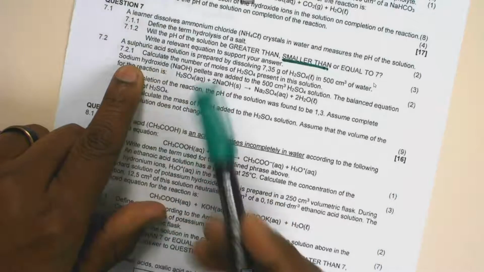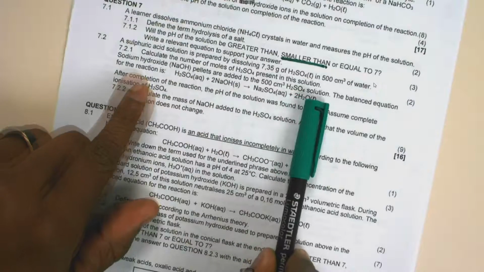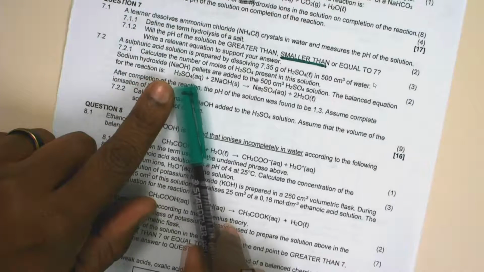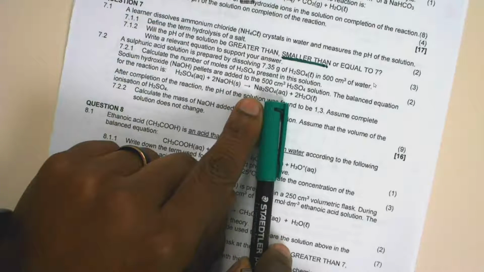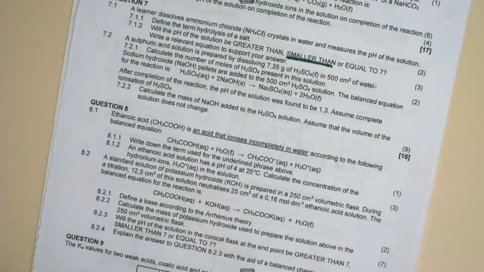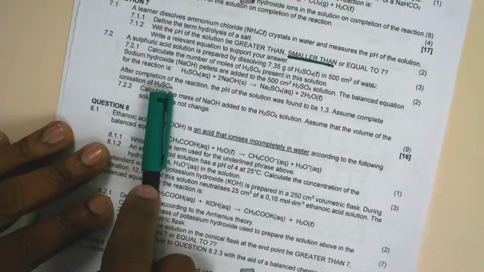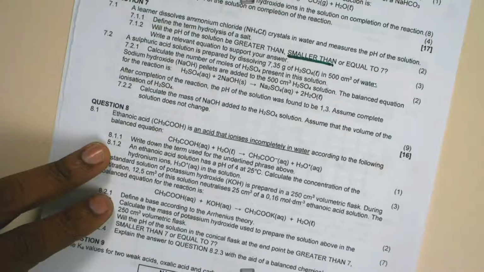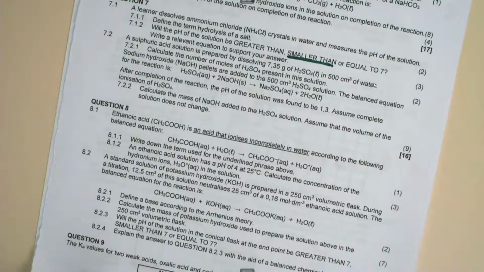So we further move on and say, but now at 7.21 also, sodium hydroxide pellets are now added to 500 centimeter cubed of H2SO4 solution. The balanced chemical reaction is as follows: H2SO4 plus 2 NaOH will give you Na2SO4 plus 2 H2O. After the completion of the reaction, the pH of the solution was found to be 1.3, and assume there's complete ionization of H2SO4. Thereof, now calculate the mass of sodium hydroxide that is added to the solution, and assume that the volume of the solution does not change.